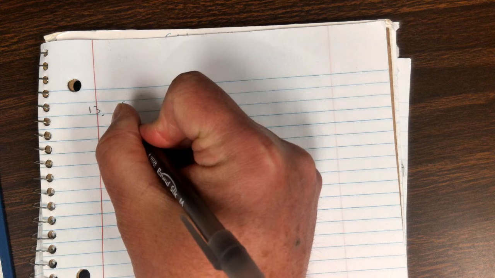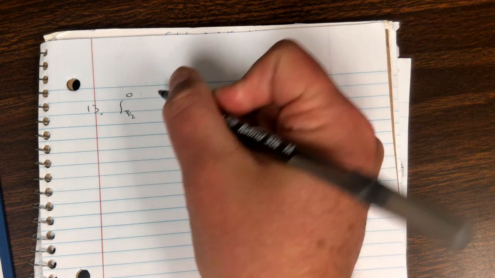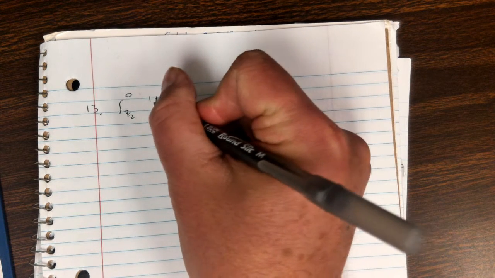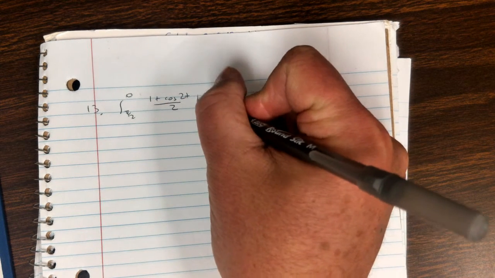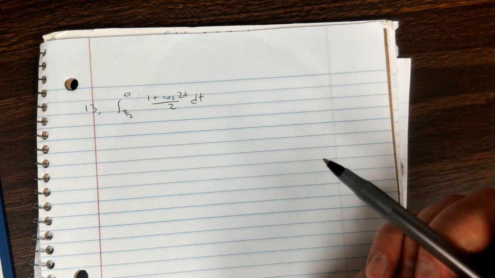On 13, we're doing the integral from pi halves to 0, 1 plus cosine 2t over 2 dt. So if it was x, then you put dx.